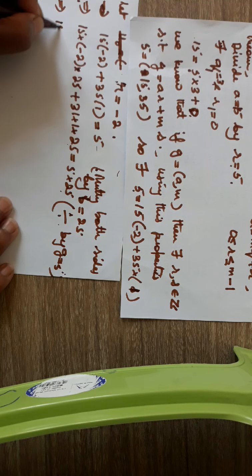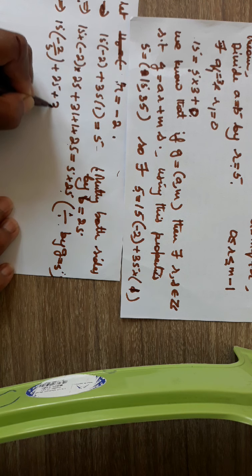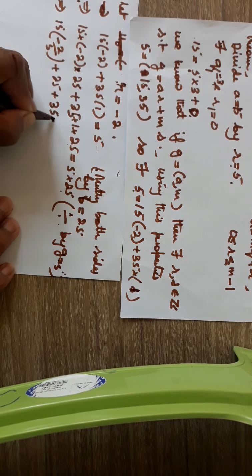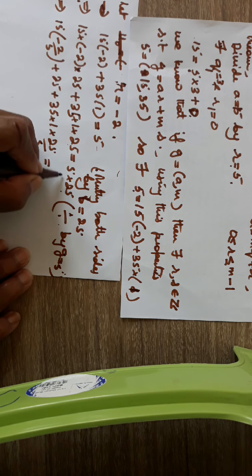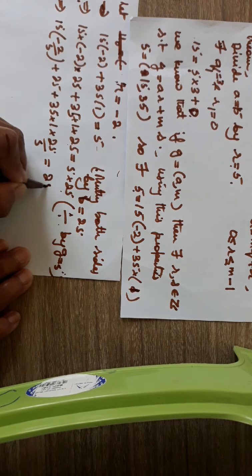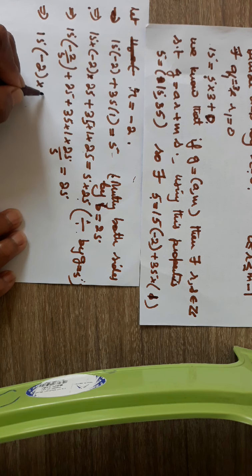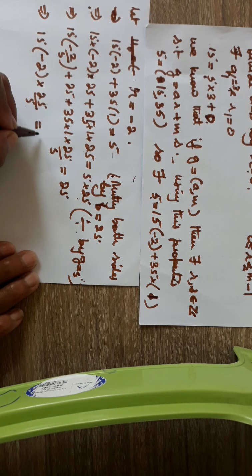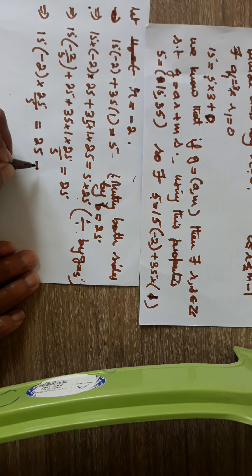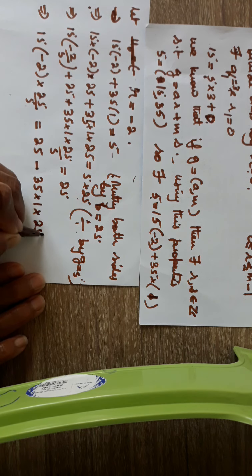What we get is 15 into minus 2 into 25 by 5 plus 35 into 1 into 25 by 5 is equal to, when you divide by 5, the right hand side becomes 25 only. So this implies that 15 into minus 2 into 25 by 5 is equal to 25, bringing the other term to this side, minus 35 into 1 into 25 by 5.